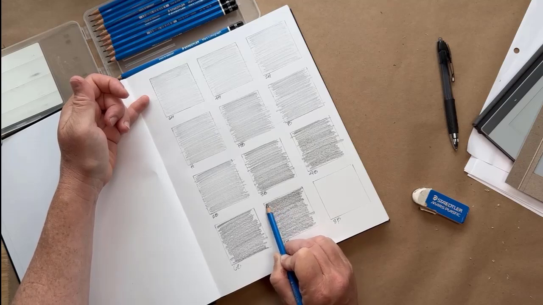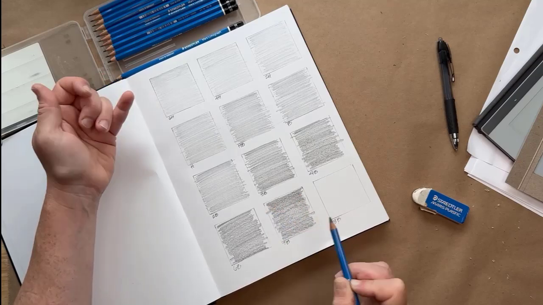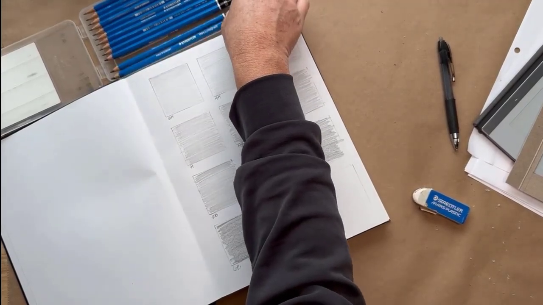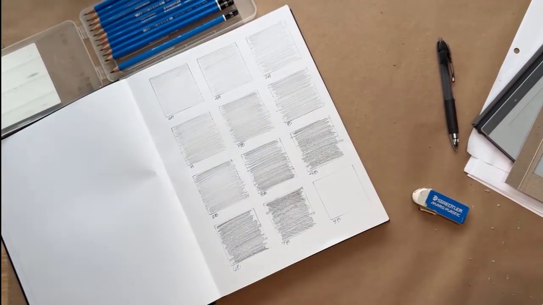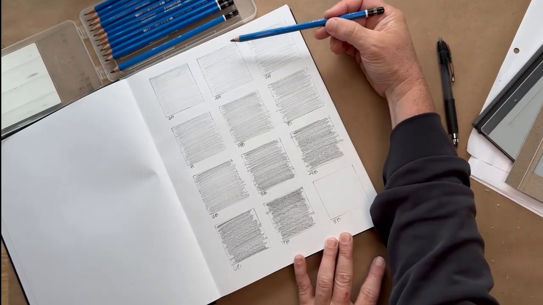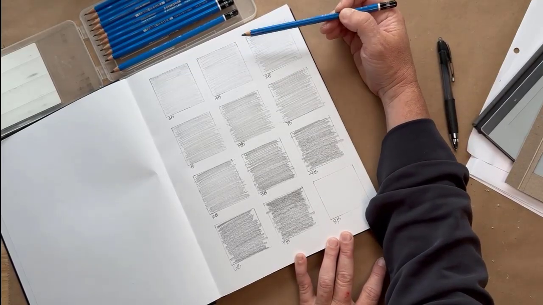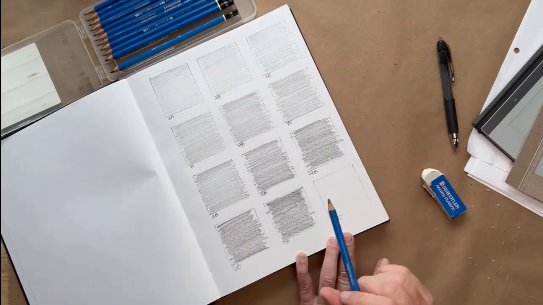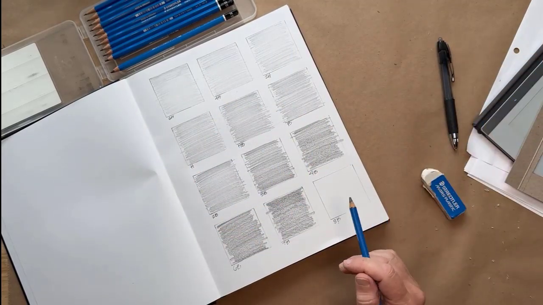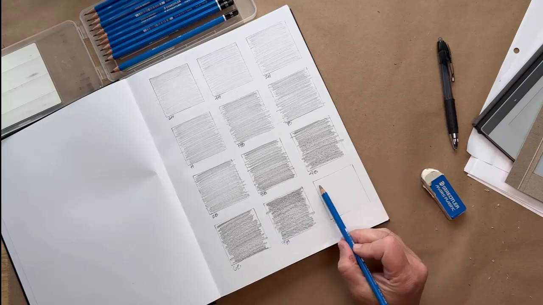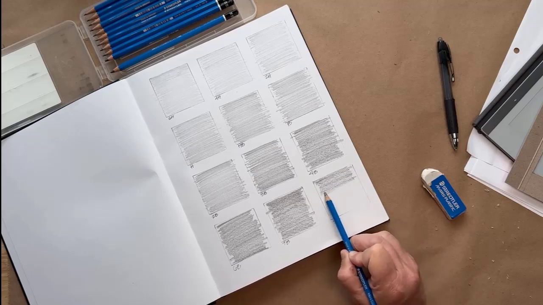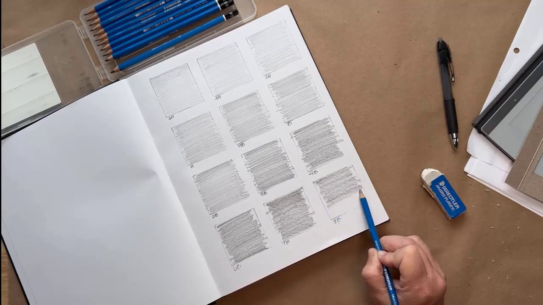These soft leads, I'm hardly doing any work. The lead just comes to the paper. It's really a lovely experience. And you can see, like here you see the lines a little bit more distinctly, even though I was trying to give a nice even pressure and nice even wash of graphite. But it's a lot easier to achieve with these softer leads.